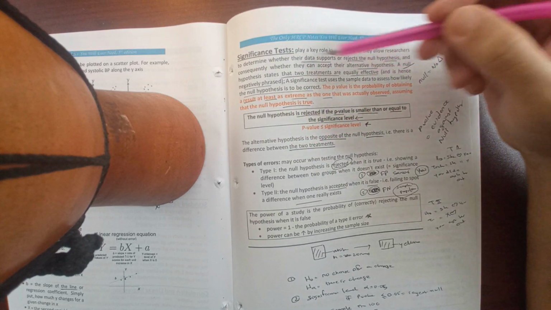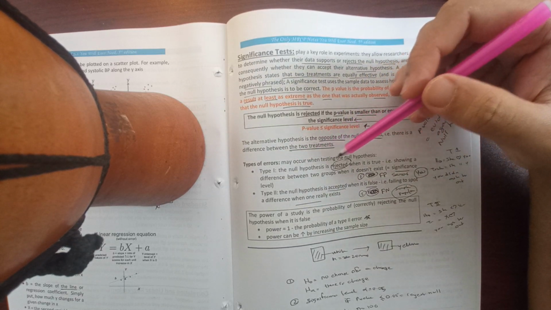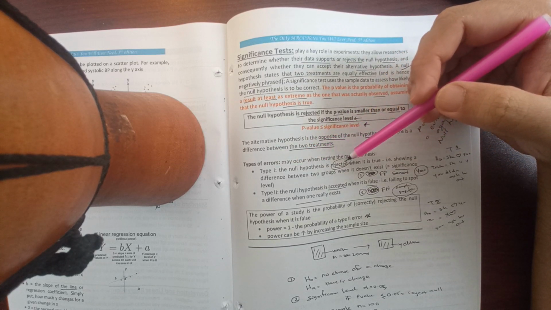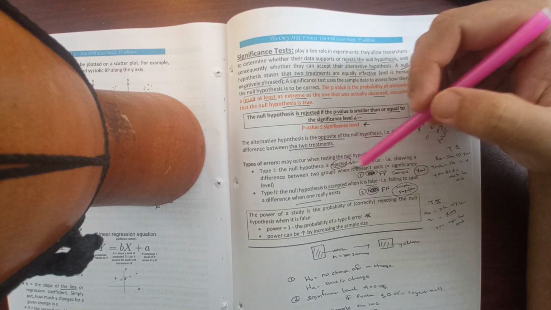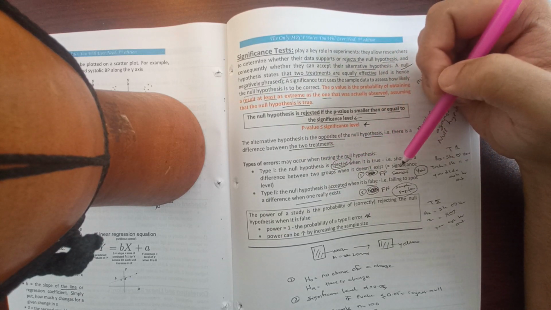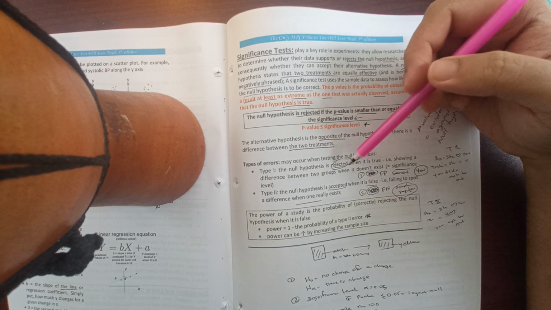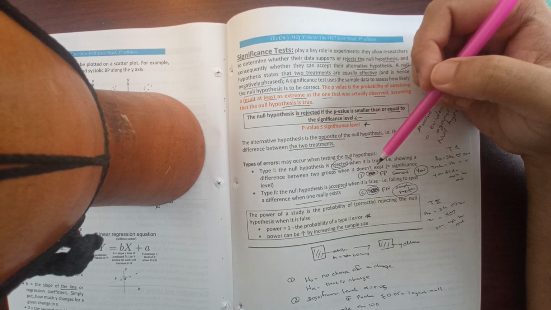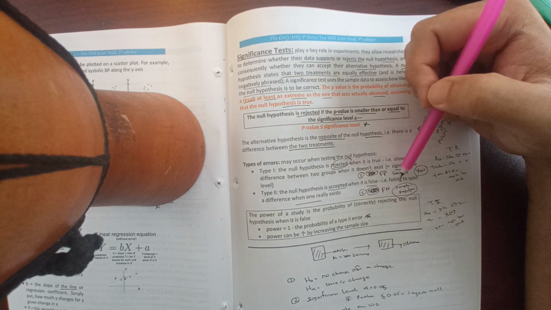Okay, types of error. A lot of questions come regarding this. Two types of error may occur when testing the null hypothesis. Type 1 is when the null hypothesis is rejected when it is true, showing a difference between two groups when it doesn't exist; this is the significance level. So although the null hypothesis is true, it's rejected. And type 2 is when the null hypothesis is accepted when it is false, so it's failing to spot a difference when one really exists.